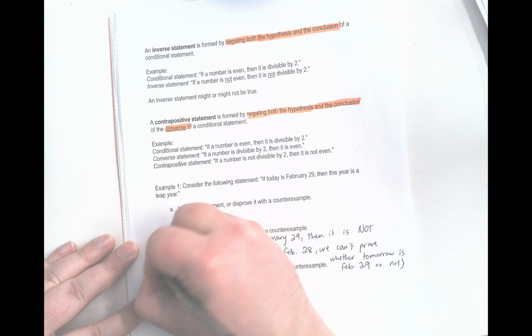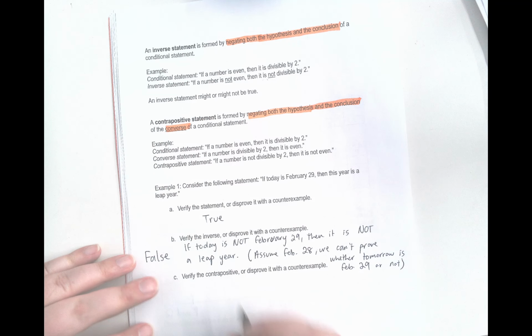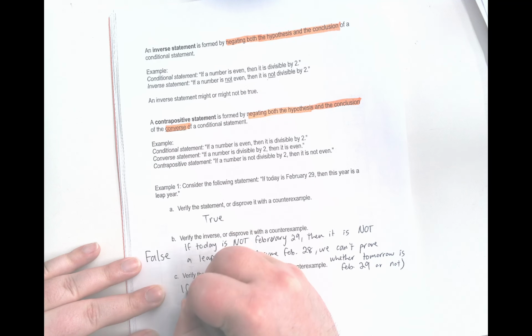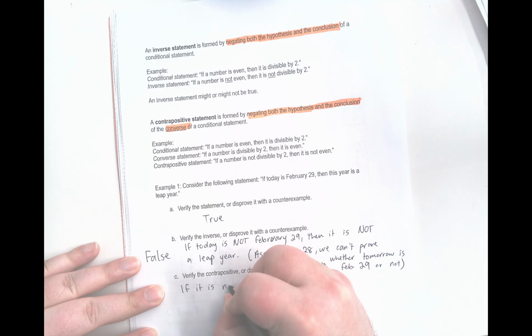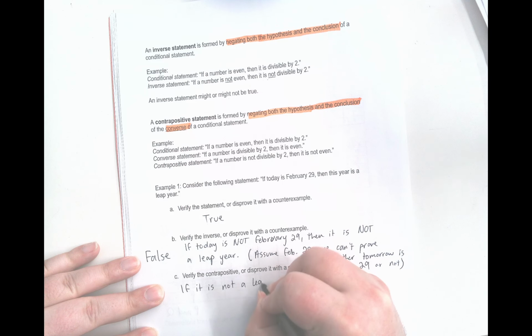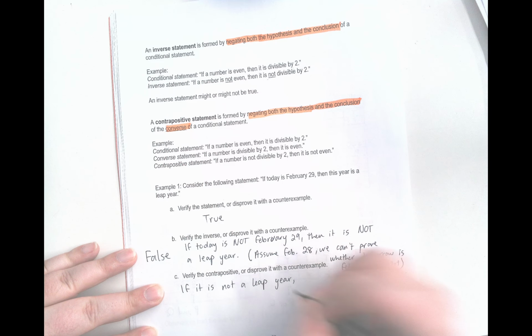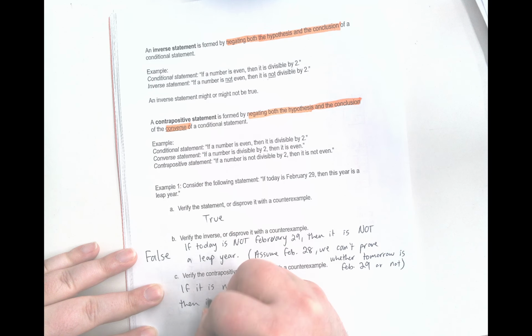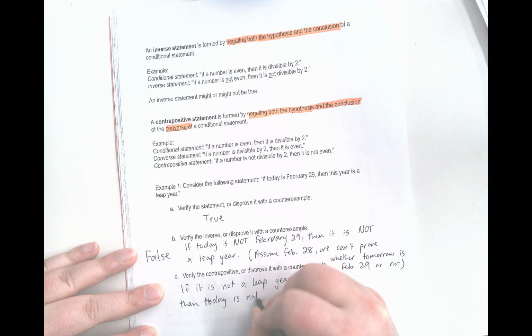Okay, so we can't necessarily prove that this is a true statement, so we're going to say that this is false. We can only say it's true if it's always true, but if we can provide a counterexample, then it is going to be false. The contrapositive is, if it is not a leap year, then today is not February 29th.